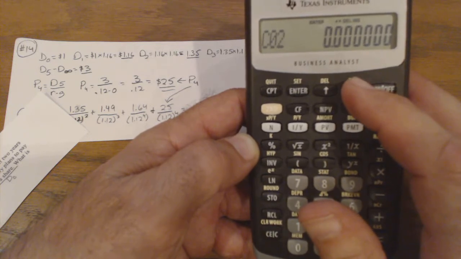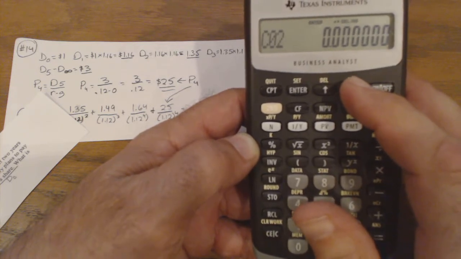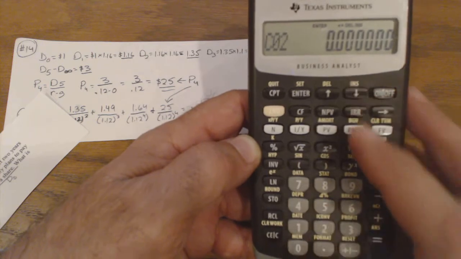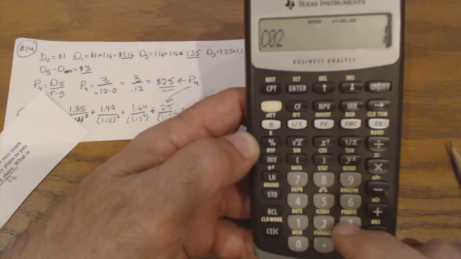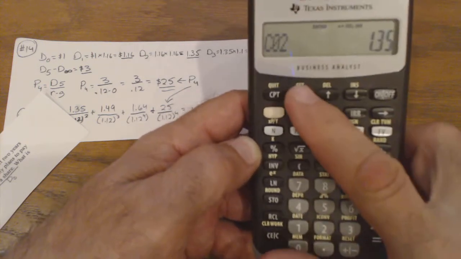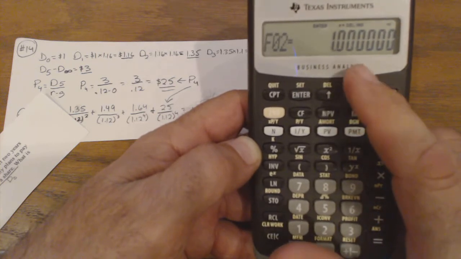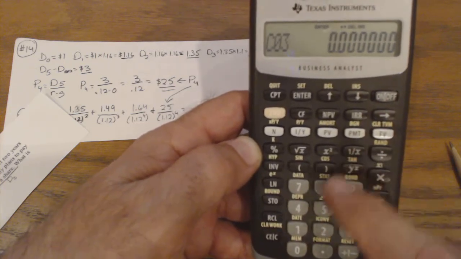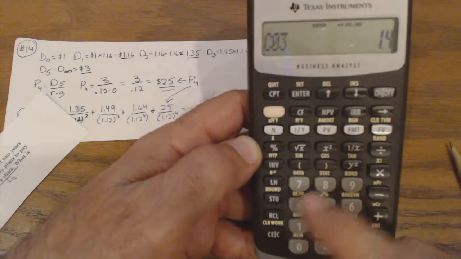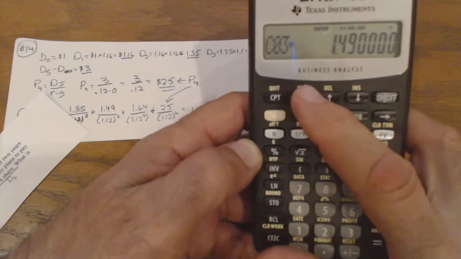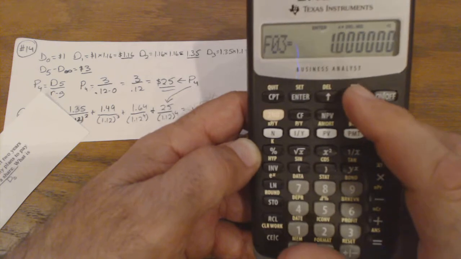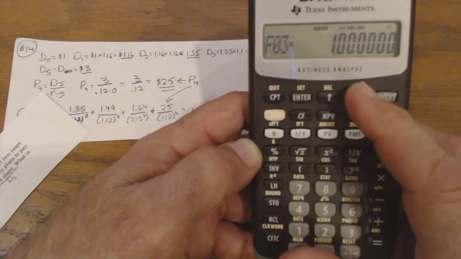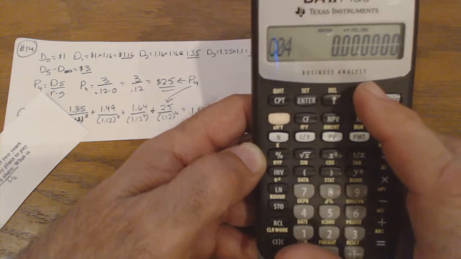Go to cash flow number 2. Okay, so cash flow number 2 is 1.35, enter. The frequency for that is 1, so I keep arrowing down. And cash flow number 3 is 1.49, enter. Remember, you always got to hit enter. Then arrow down. The frequency of number 3 is once. And then cash flow number 4.